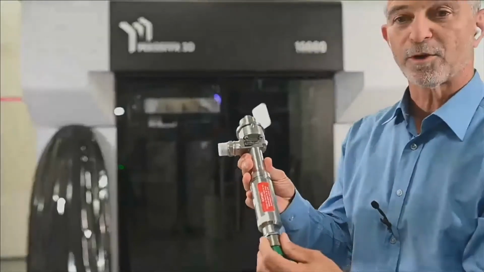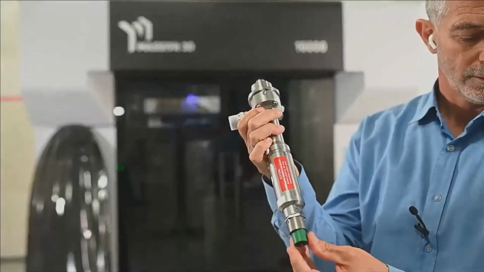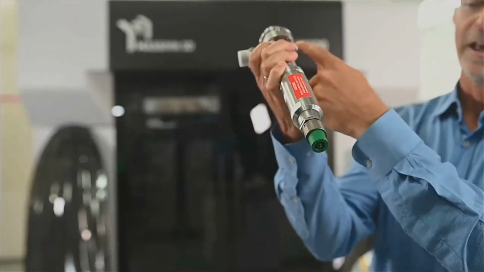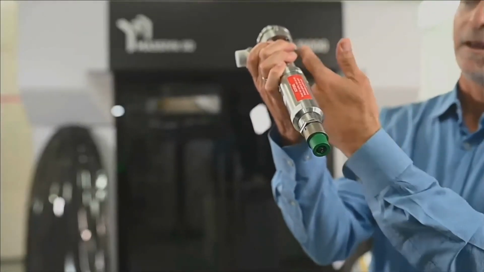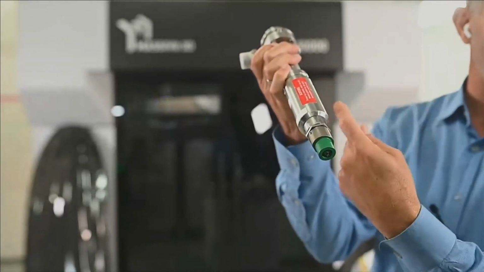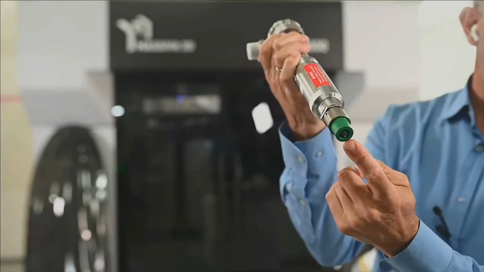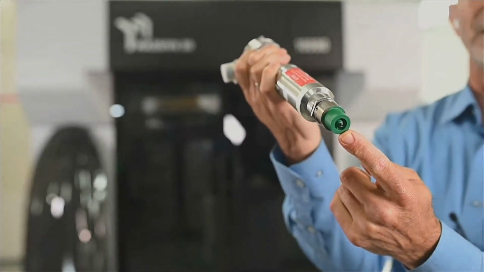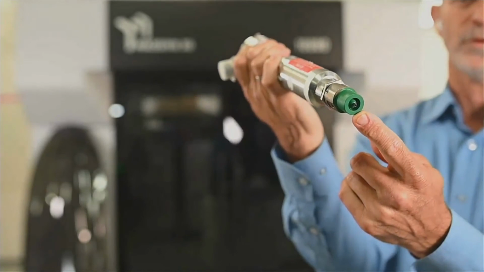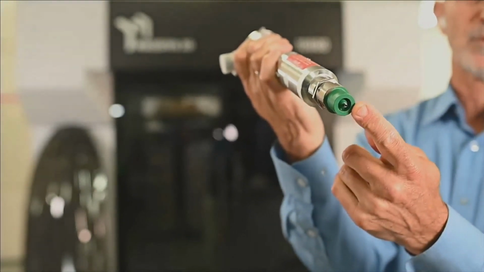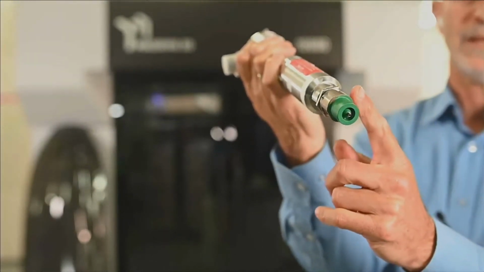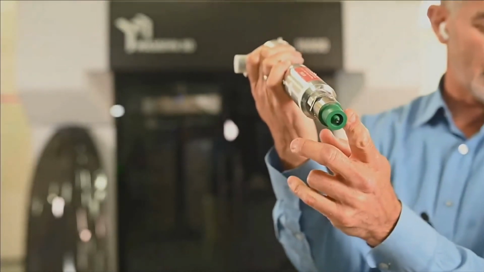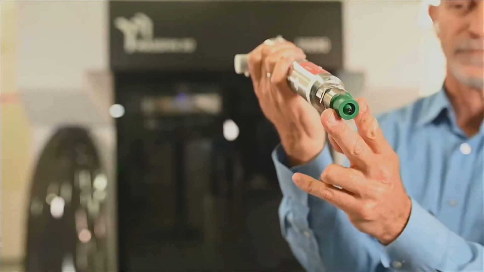Talking about the printing head, this is our dispenser. Actually, a screw inside this printing head is turning and pushing material through a tip. We have different tips to determine the different resolutions. So you have also flexibility in terms of resolution, and this can be easily replaced and used for a different resolution.